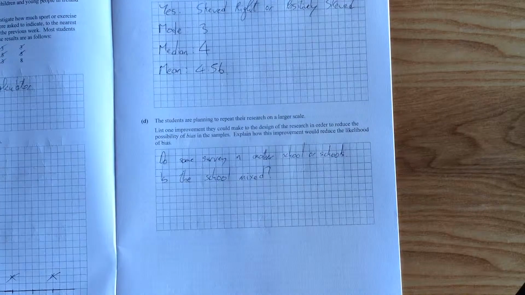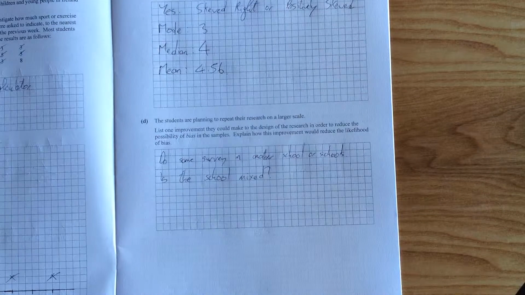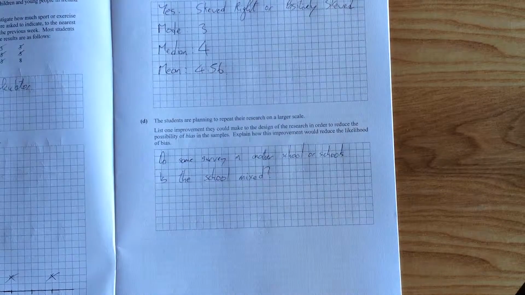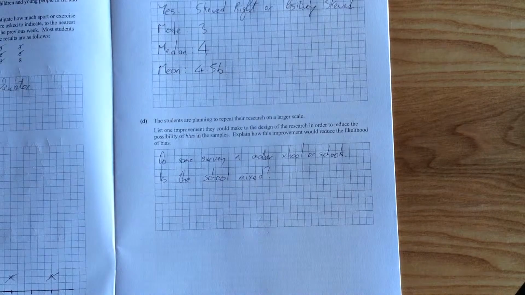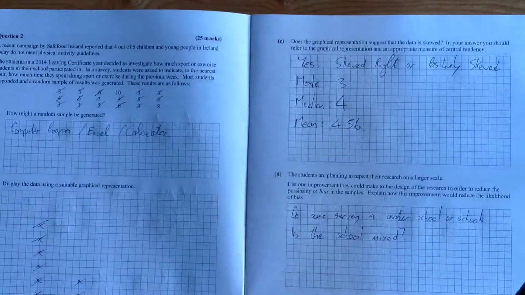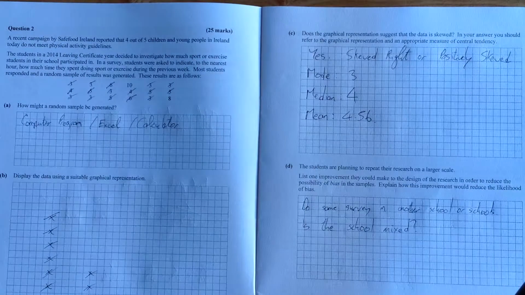Decrease time interval to the nearest half hour. Alright, so to get a more accurate measure on how much time they do. So a student could do 4 hours and 35 minutes and they've rounded it up to 5 hours. Okay, so there's loads of different things you can do there. Alright, and that was question 2, paper 2 of your mock, a statistics question.